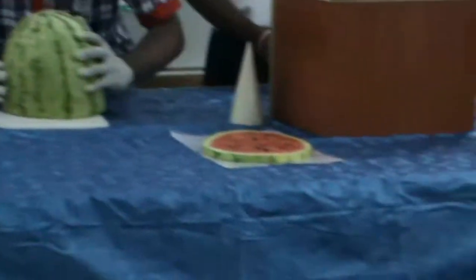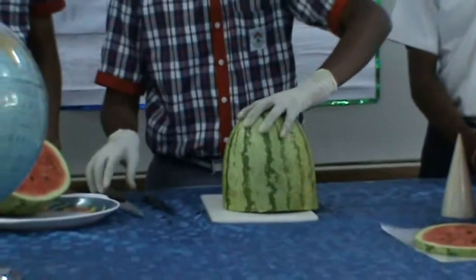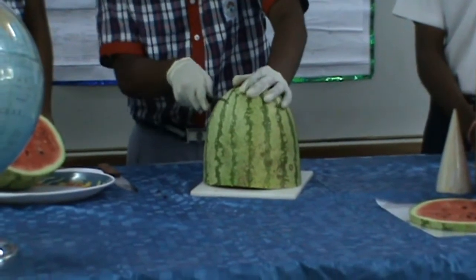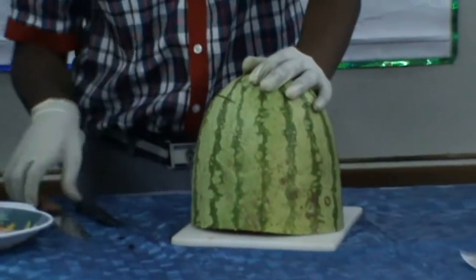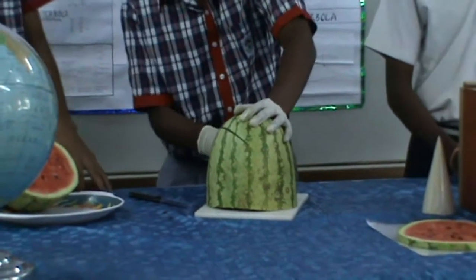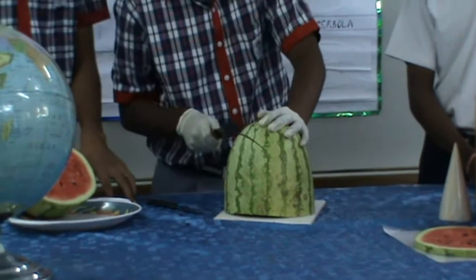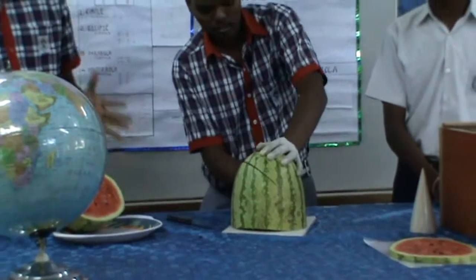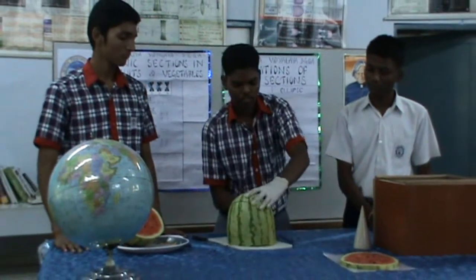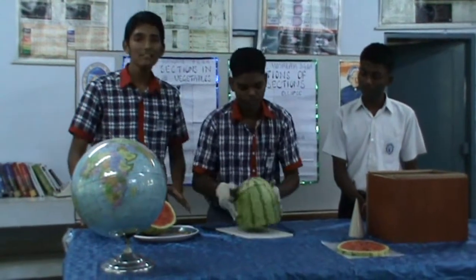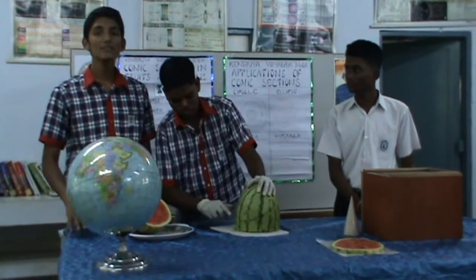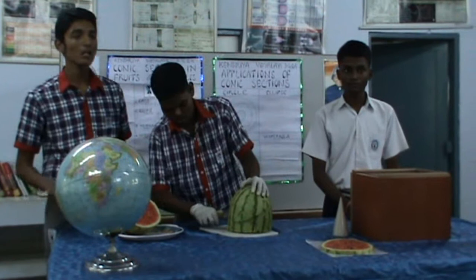Now to get an ellipse, we have to cut it obliquely, that is, making some angle with the base. Normally cutting watermelon and eating is a day-to-day life process, and we also enjoy doing it as it is very yummy. But we have seen this in a different way so that we can teach maths through this. An ellipse is mathematically defined as the set of all points in the plane, the sum of whose distances from two fixed points in the plane is constant.